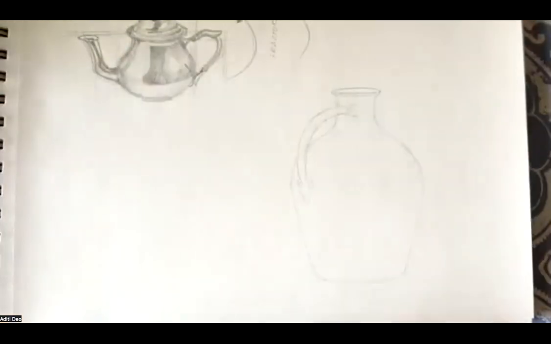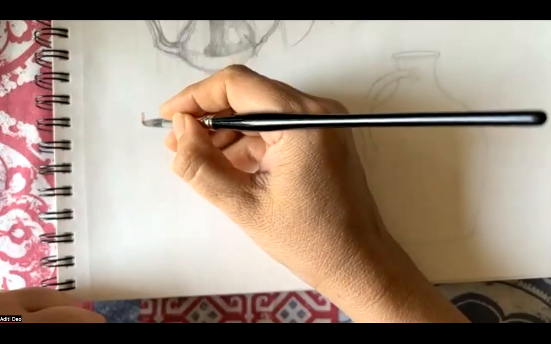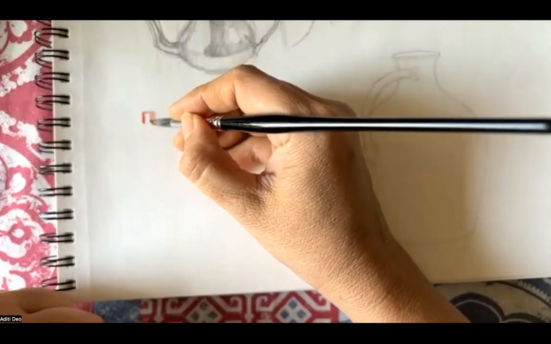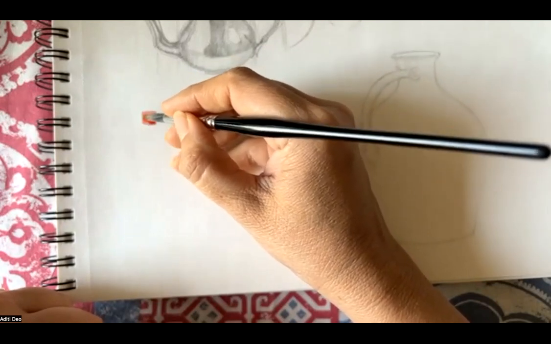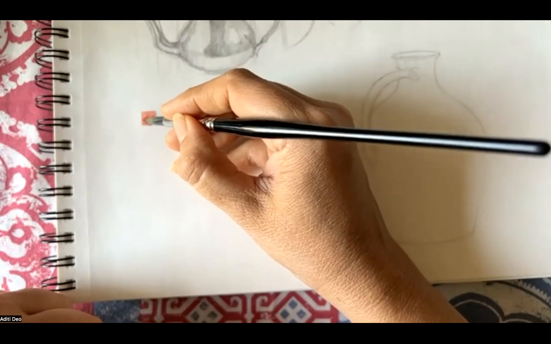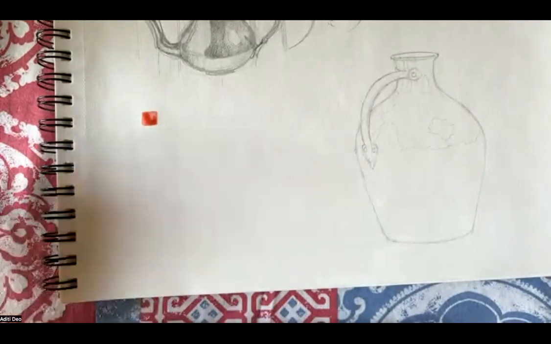Not gamboge, sorry, yellow ochre. And I'm writing these combinations down over here. I'll make a square that's about a centimeter by a centimeter. My paint is a wash consistency, which is fine. It just gives me an idea of the tint.